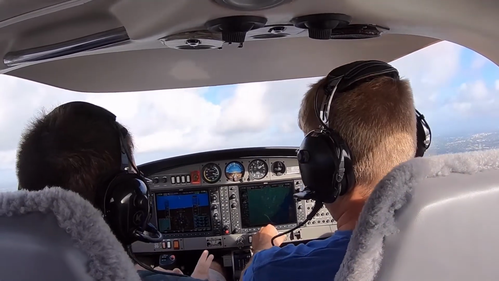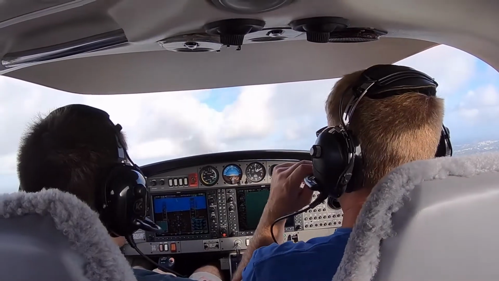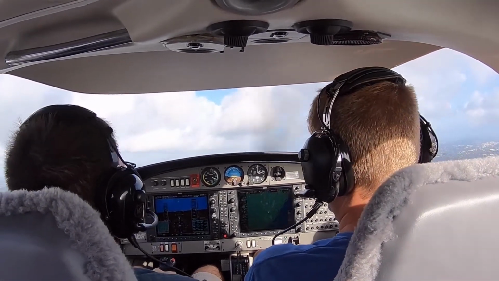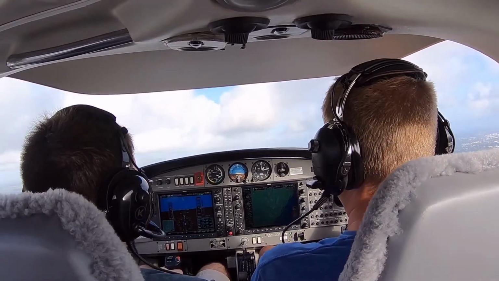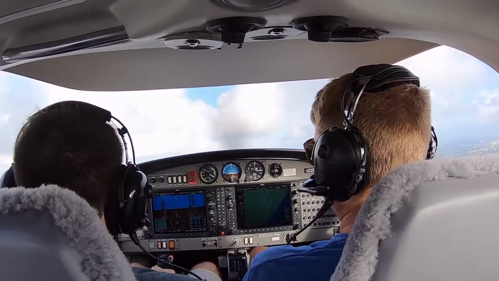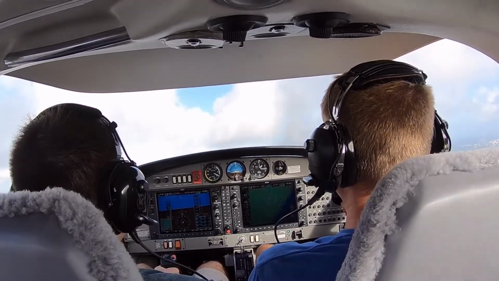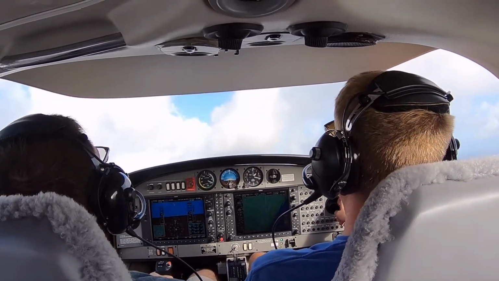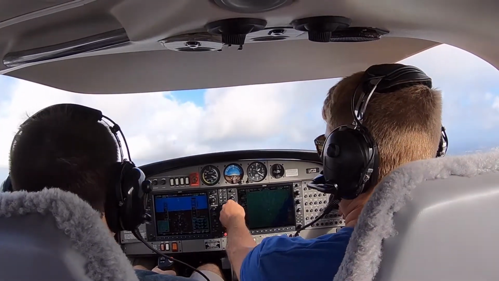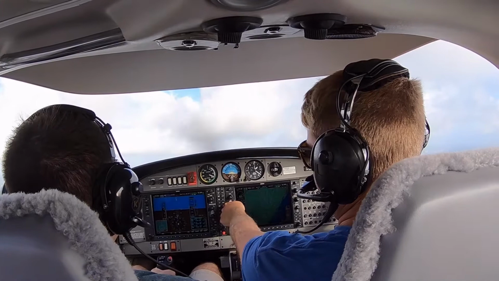Maintain VFR. Yeah, that just means don't go in the clouds. 279 Charlie Alpha, radar contact just north of Pompano Airport, and altitude is your discretion. Up to my discretion, 9 Charlie. Charlie Alpha, if you can, I'll need 20 degrees to the left for traffic departing off of runway 23. We'll go 9 Charlie Alpha.